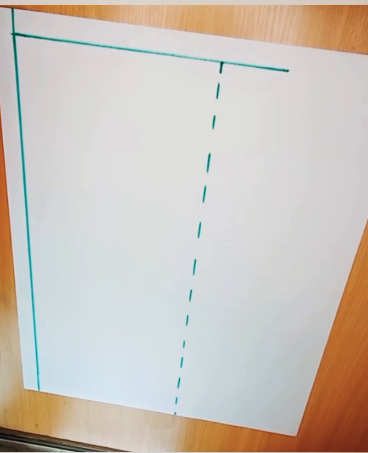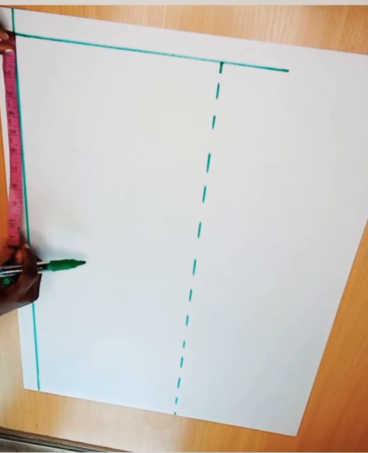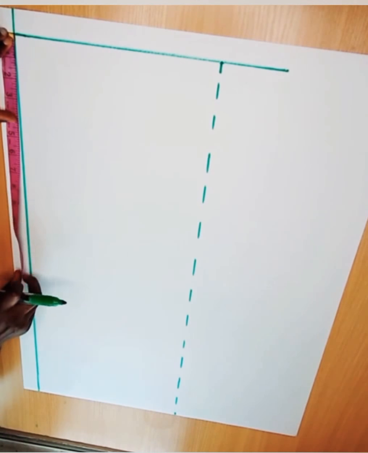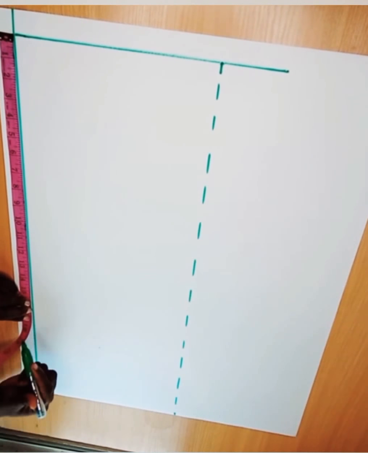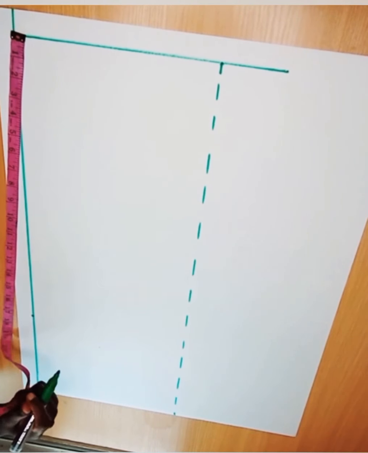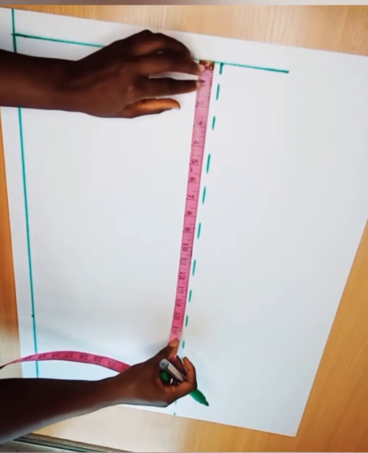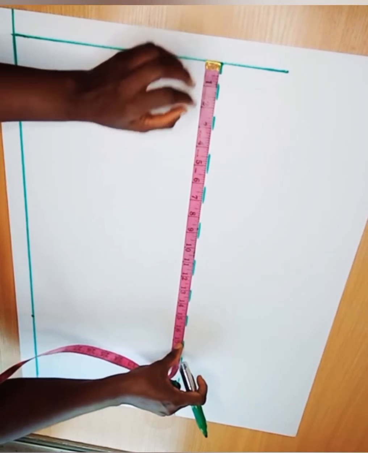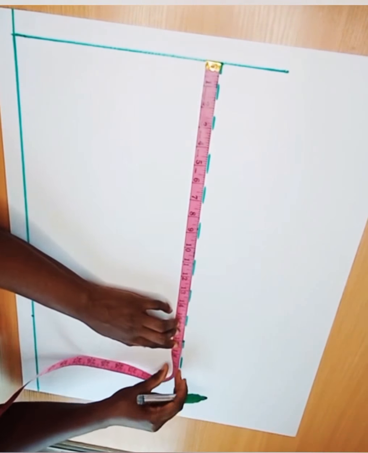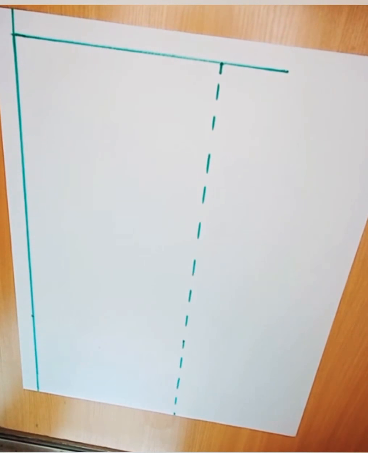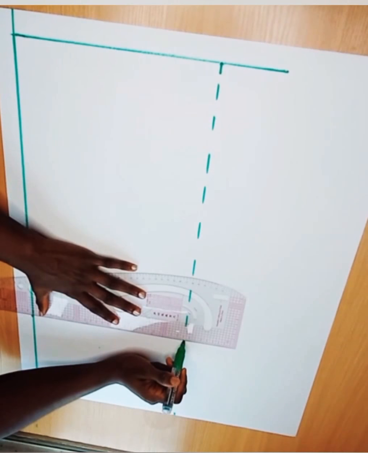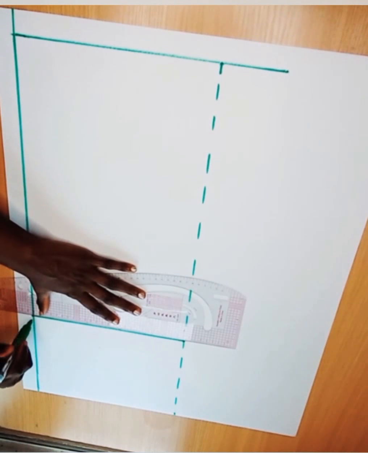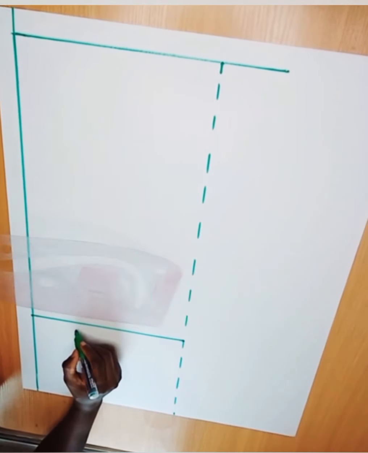So we insert the back waist length of 17 inches. Square the same 17 inches to the center line. Connect with a straight line, and we call that waistline.